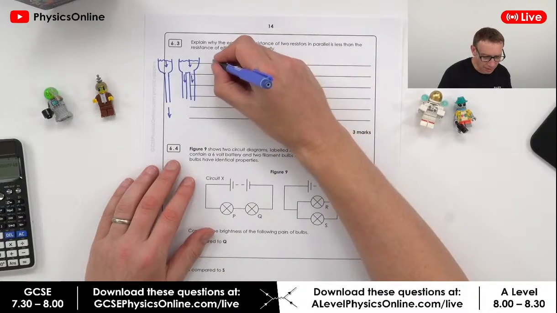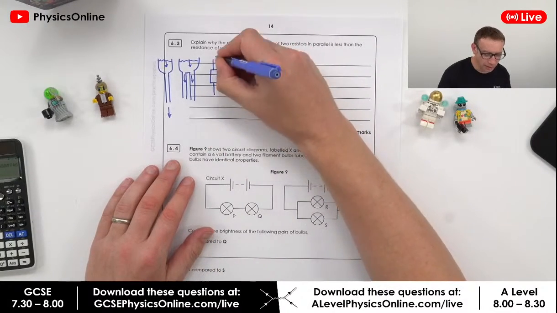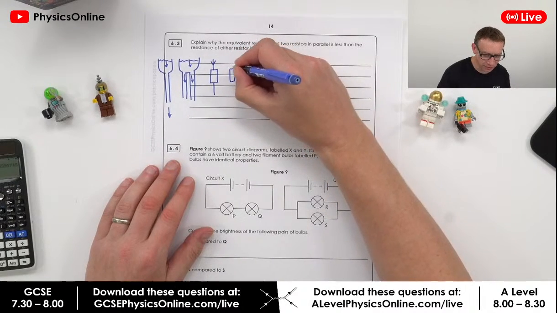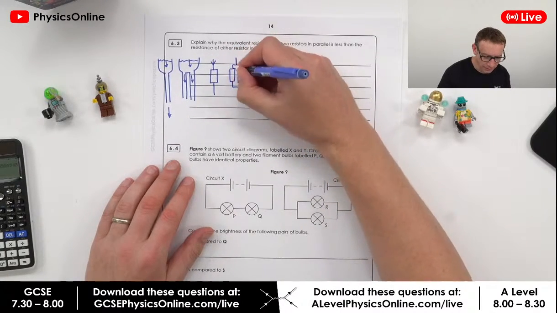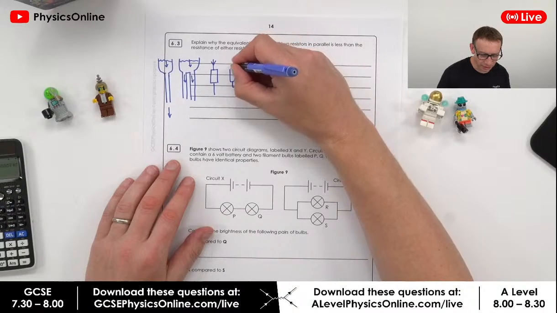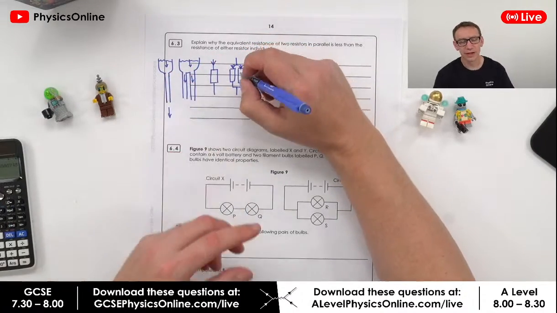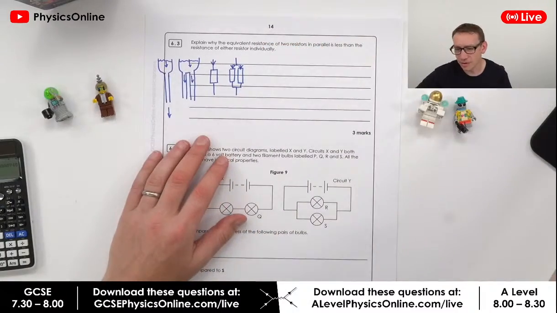Okay, but instead now, imagine you had one resistor, all the electricity is going to have to move through this. But if instead you had two resistors which were side by side, then actually some of the electricity is going to go this way and some of the electricity is going to go that way. So we can have current going in more different routes, and that means the overall resistance is going to decrease.